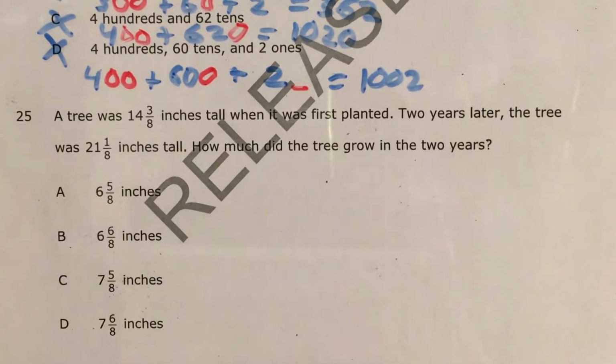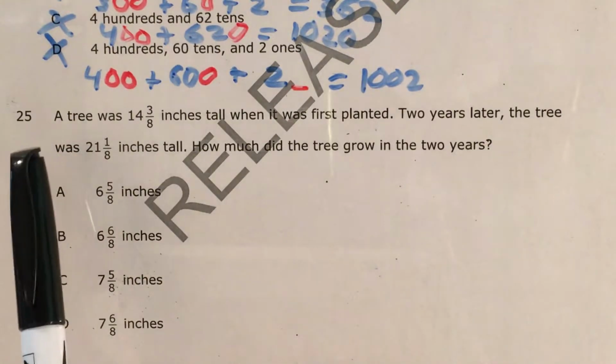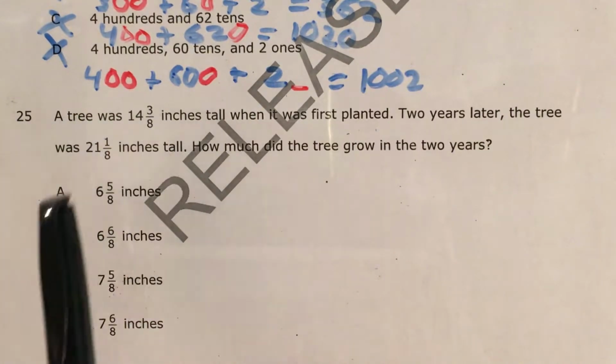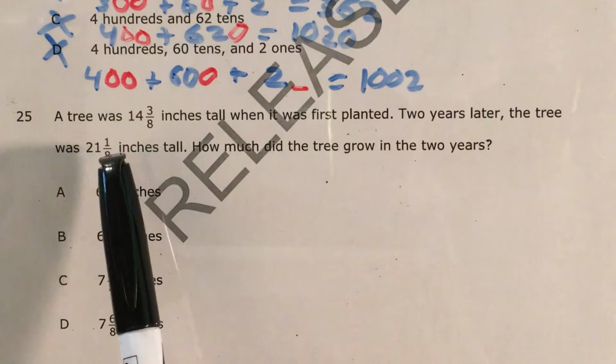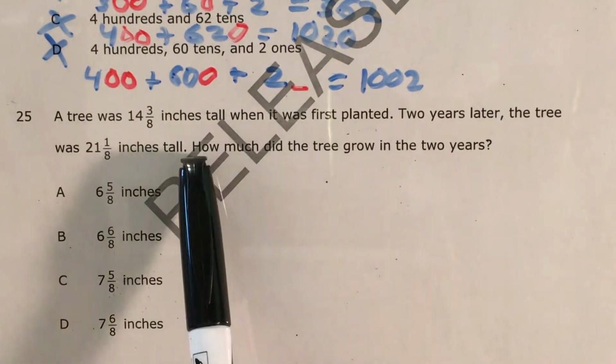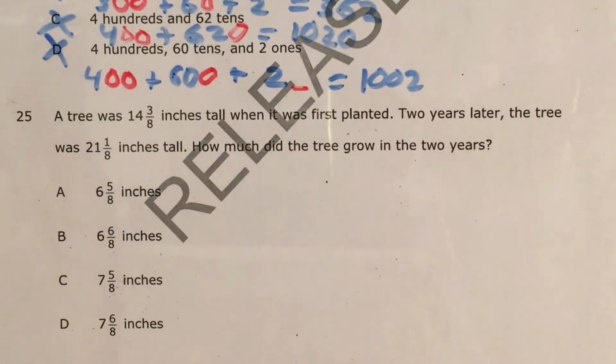This is Mr. W, and today we're going to tackle question 25 of the 4th grade math questions that North Carolina released this past school year. The question tells us that a tree was 14 3/8 inches tall when it was first planted. 2 years later, the tree was 21 1/8 inches tall, and we're trying to figure out how much the tree grew in those 2 years.